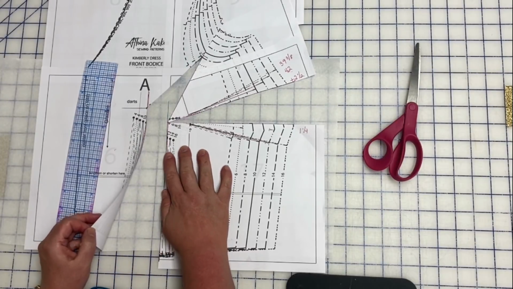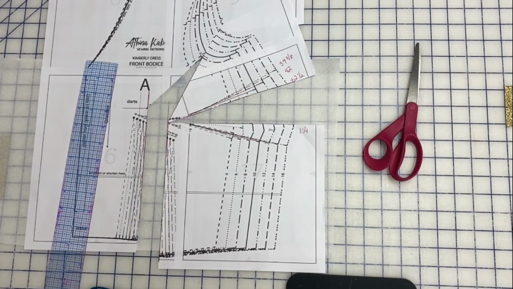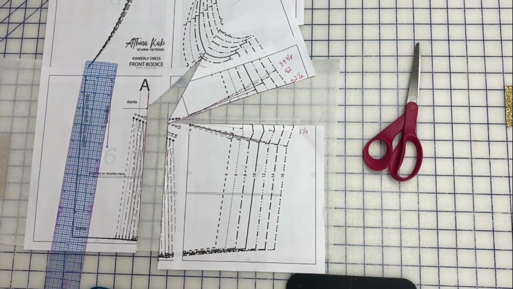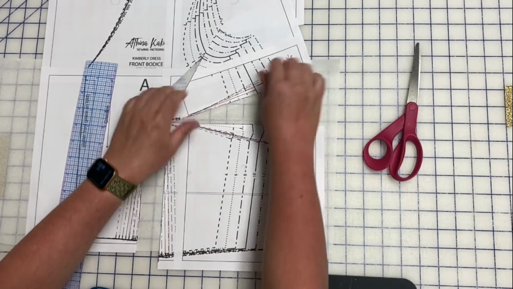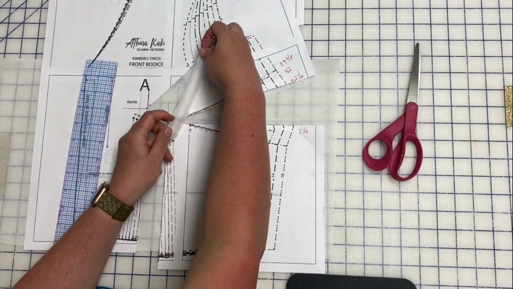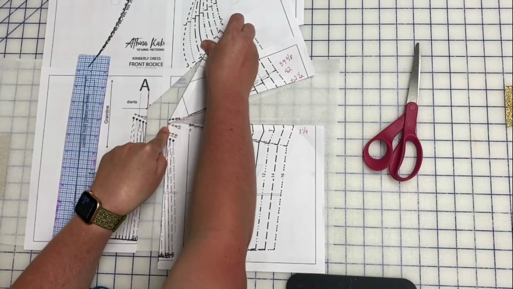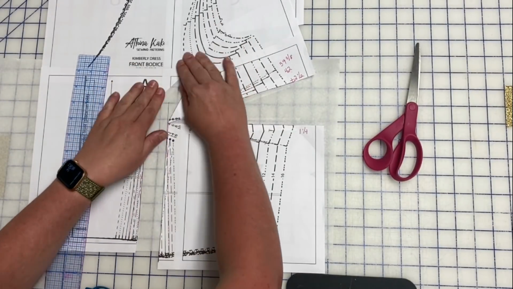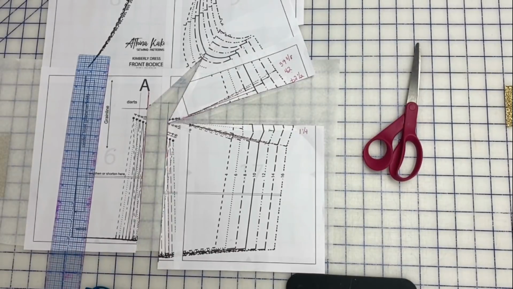This is still free on this side. I'm just taping down this right side, but I'm taping down the darts. And up here into the armpit. And again, I still have a lot of lines here for the couple bigger sizes that I don't need, but we'll cut those away in a second.